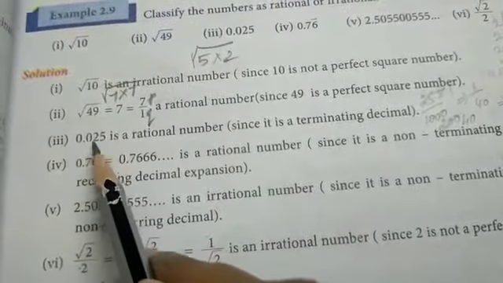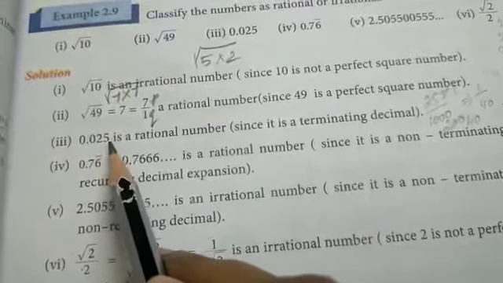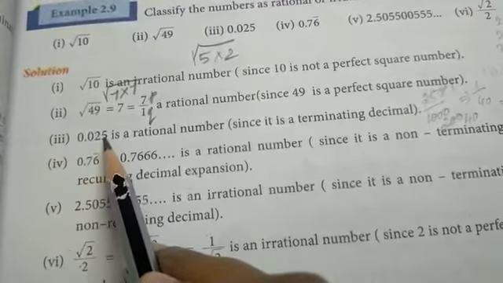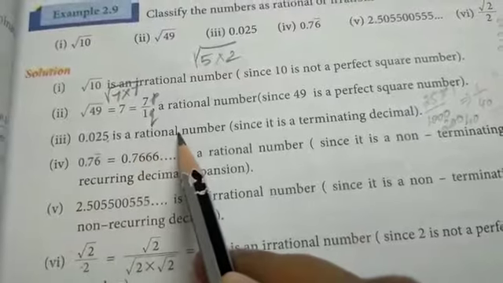Then 0.025. This is a terminating decimal. We have the end of the decimal point. So, terminating decimal means it is a rational number.